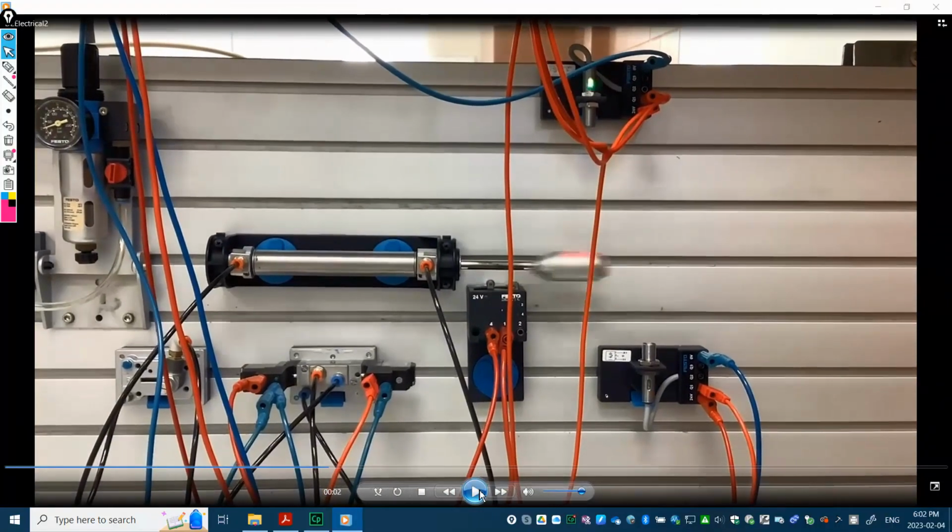Okay, so let me explain on here, right? This is the double solenoid valve, right? And I use a one-way flow control valve to control the air going to the cylinder.